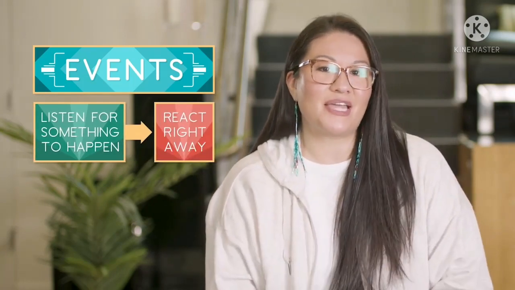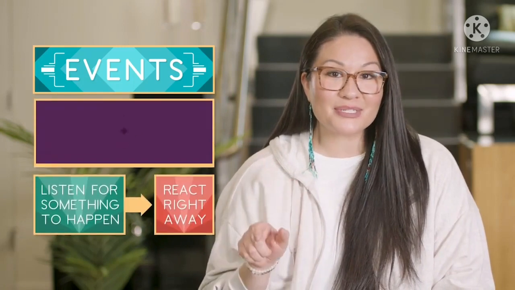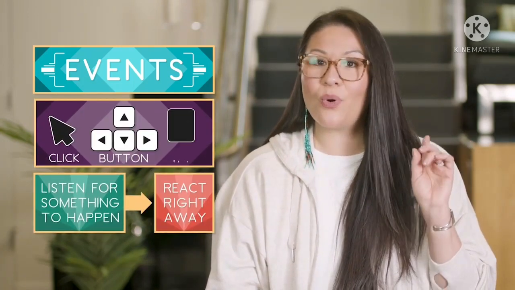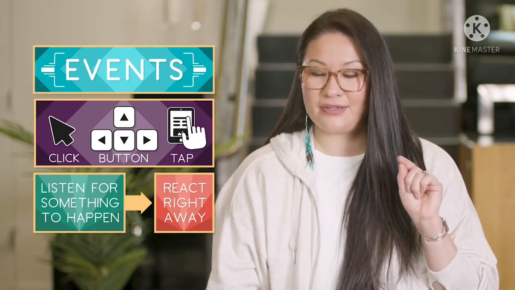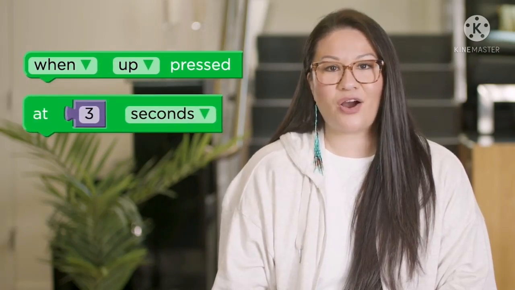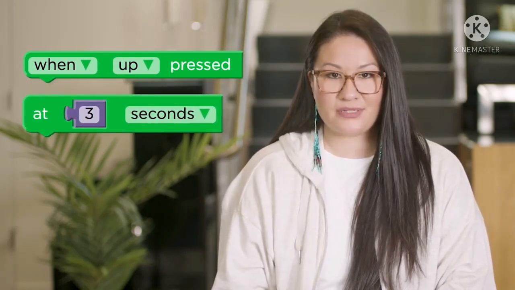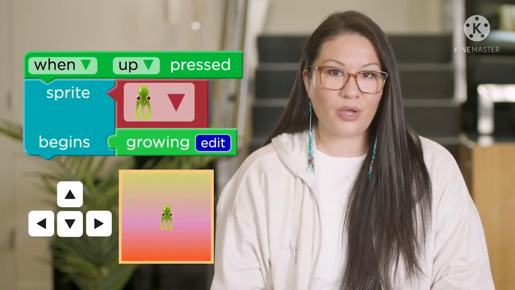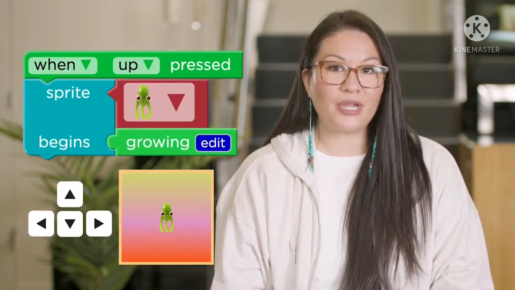Some examples of events are listening for a mouse click, an arrow button, or a tap on the screen. Blocks like when key pressed and at seconds are called event blocks. The code connected to an event block runs when the appropriate action is detected.